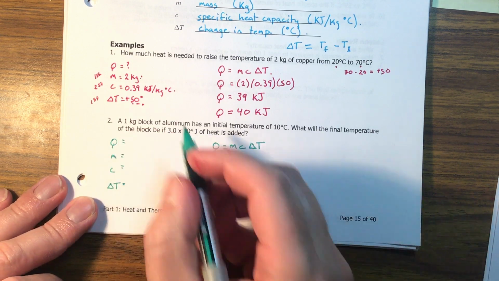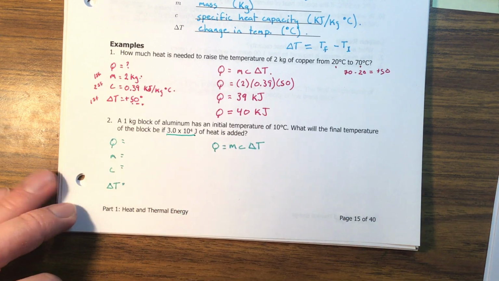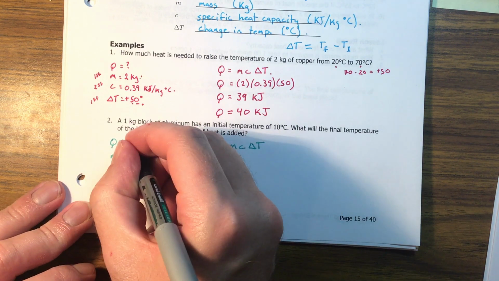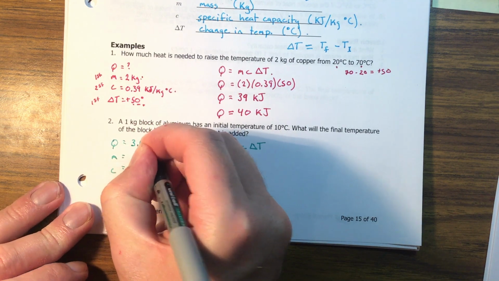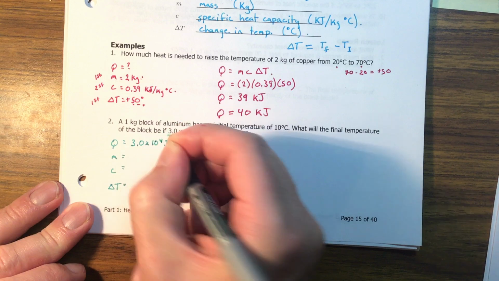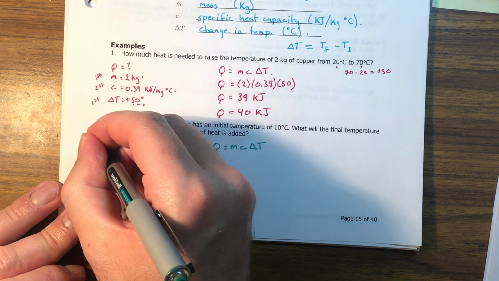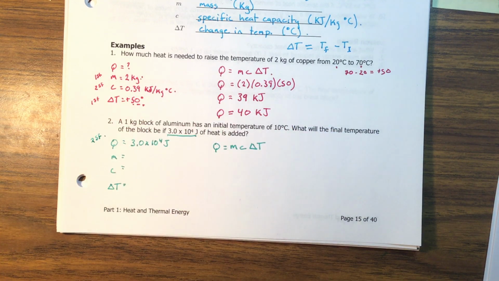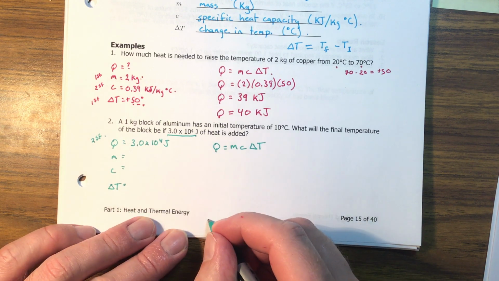Now we know the quantity of heat being added right here. It's 3.0 times 10 to the 4 joules, and that has 2 significant figures in it. But we don't like joules. We need this in kilojoules. Well, 3.0 times 10 to the 4, I'm just going to write it down at the bottom because I'm out of space.